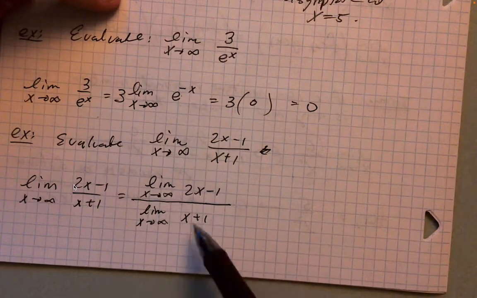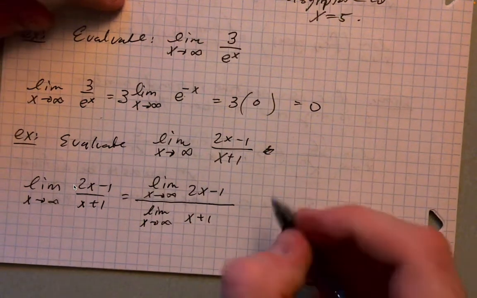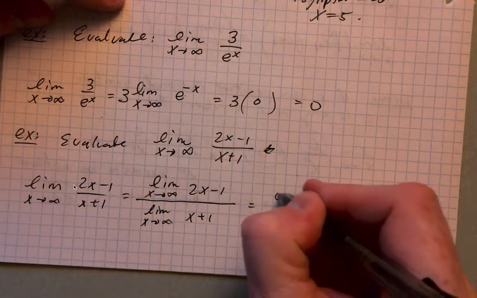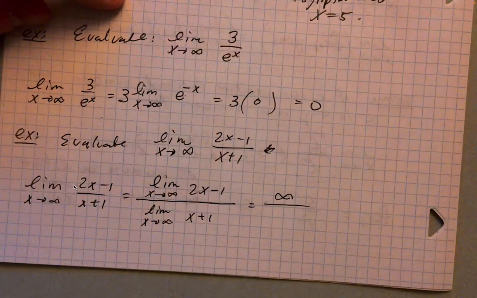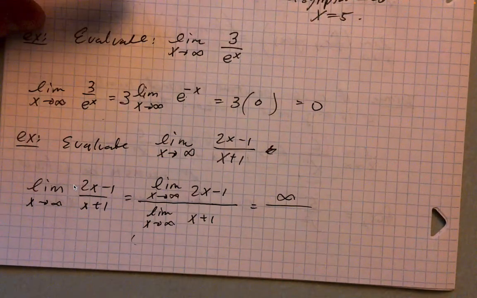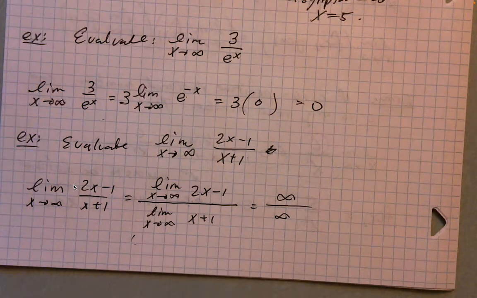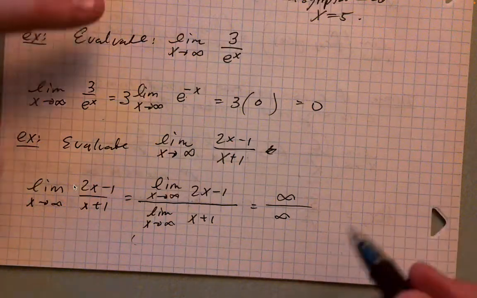Well, when you think about it like this, this one is obviously just a polynomial. 2 times a really large number minus 1 is going to head off to infinity, right? What about the denominator? Well, you're going to get the same thing, right? You've got some very large number plus 1, and as x gets larger and larger, clearly the value of this is going to get larger and larger.